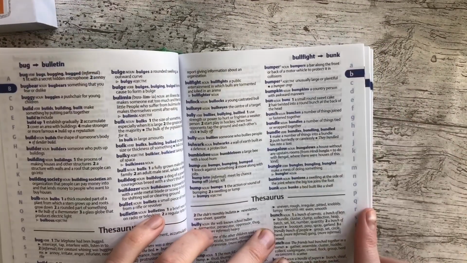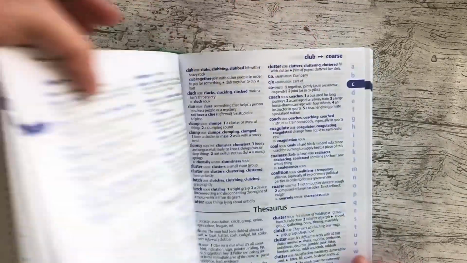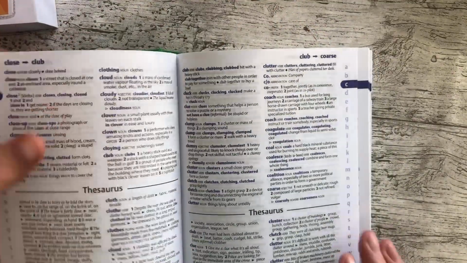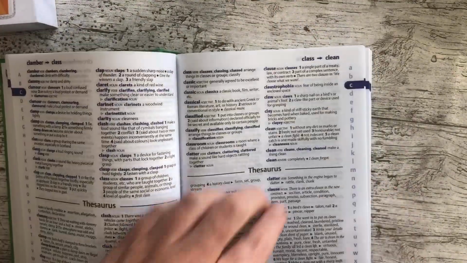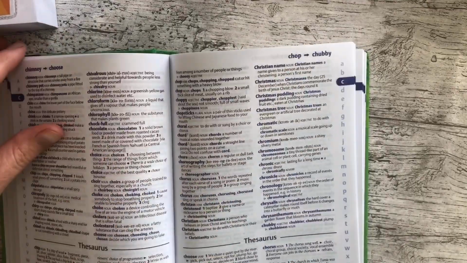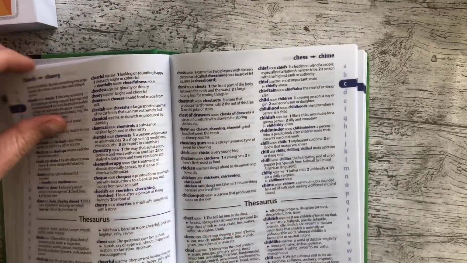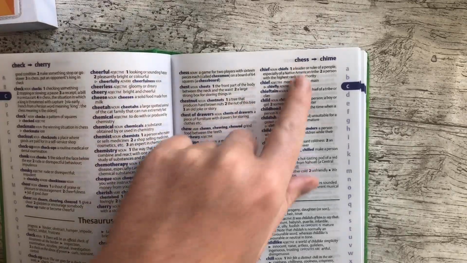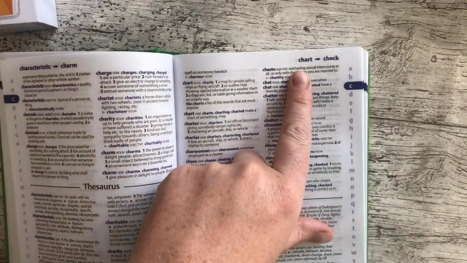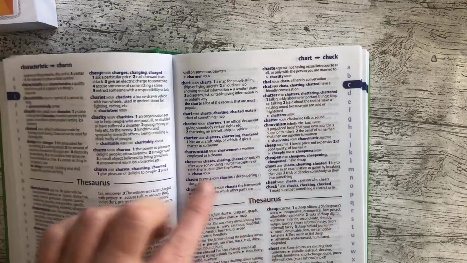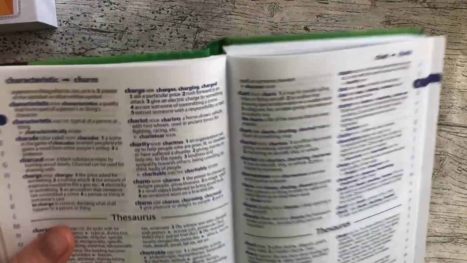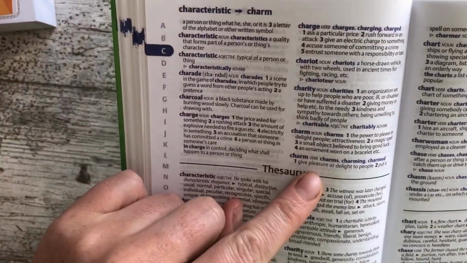I will find the word using the alphabetical order, so I want to find the C section, and then I want to find CH. So far I've got CL, which is too far, so I go backwards until I find CHA. I'm at CHE, I'm still too far. I have CHAR, and charming is over in this section over here.